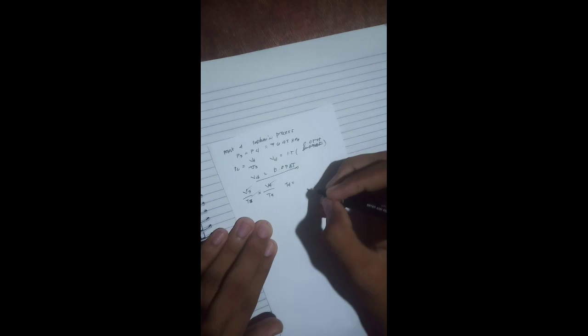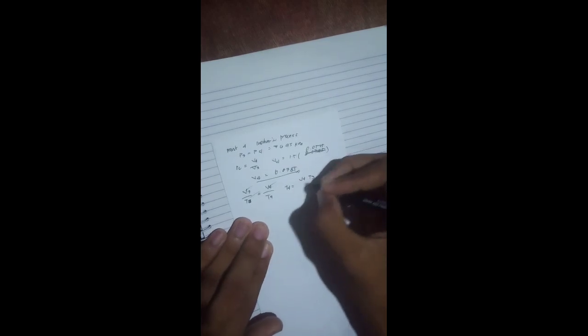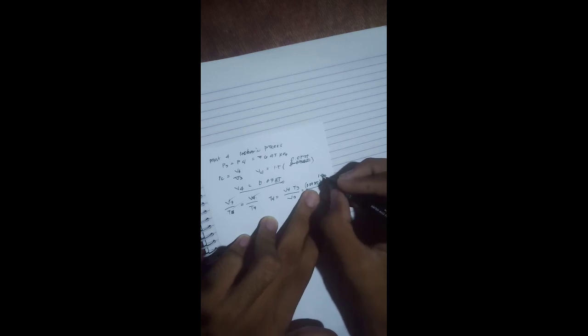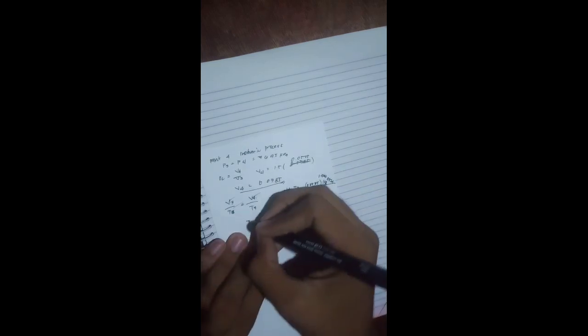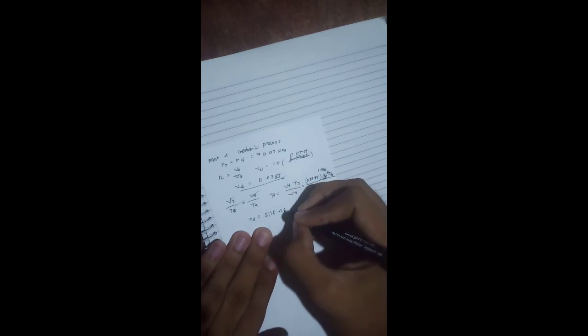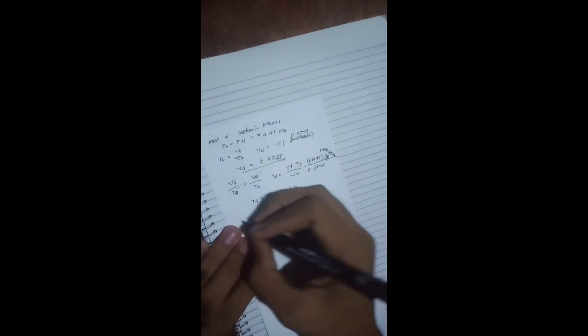So T4 is equal to V4 T3 over V3, and that is V4, 0.0785, T3 of 1406.8579 over V3, 0.0525. So T4 is equal to 2110.284 Kelvin.